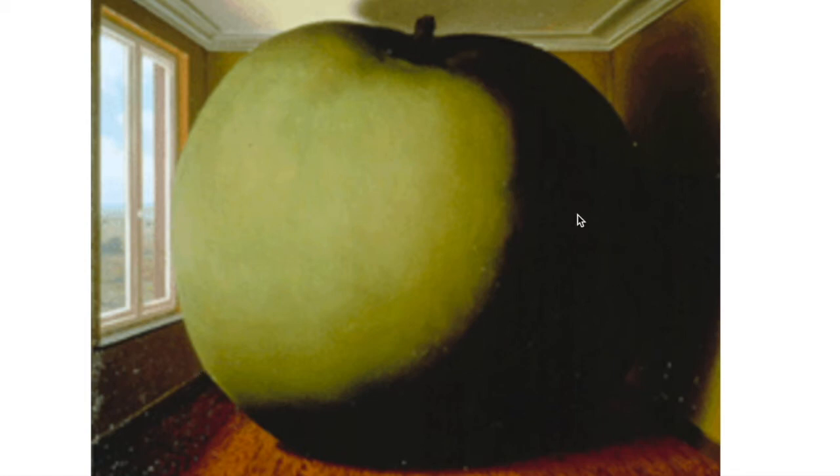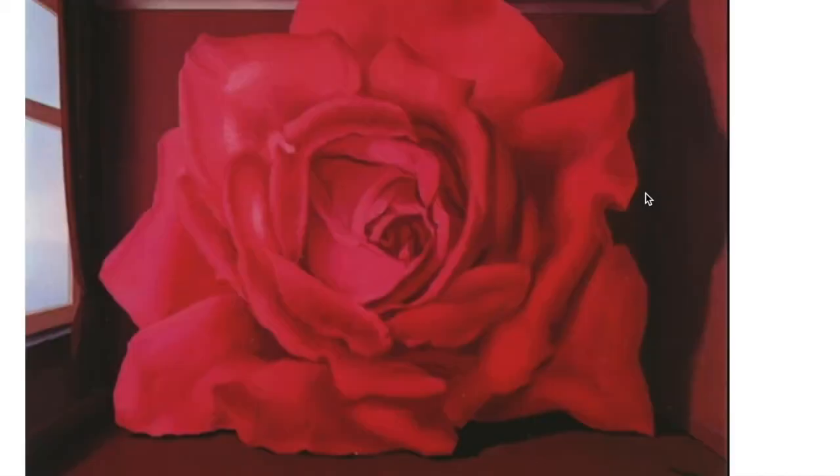You can see he's also doing a few other things to really sell the three-dimensionality of this. He's got shading on the sides of this apple. This apple is making a shadow on the wall from this window, and it looks really, really great. Oh, look, there's another one. He's doing the same kind of thing. So it's like a rose that is completely out of regular scale in proportion and blown up to an enormous size.